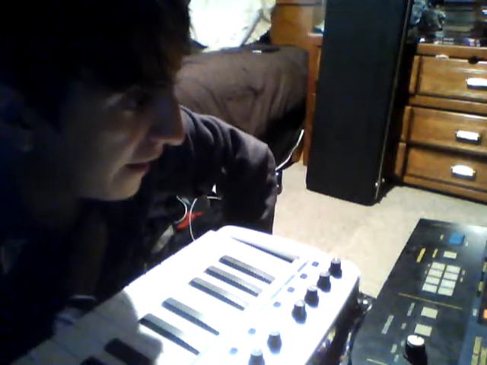Hello there. This is an EX800. It's a keyless version of the Poly 800 by Korg. And I'm going to show you how to use it to a degree.